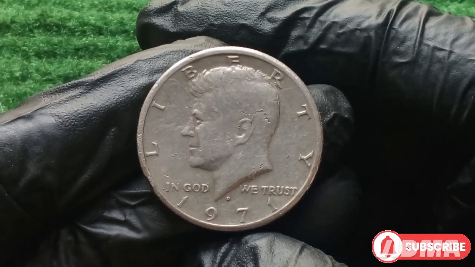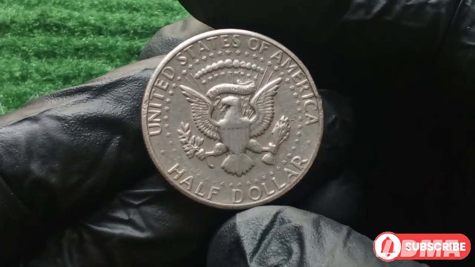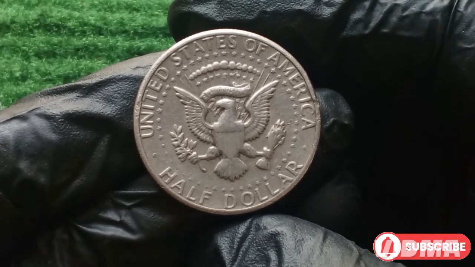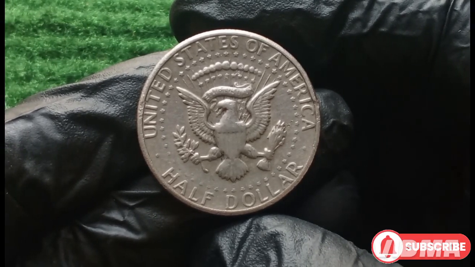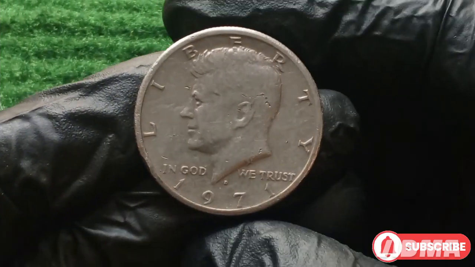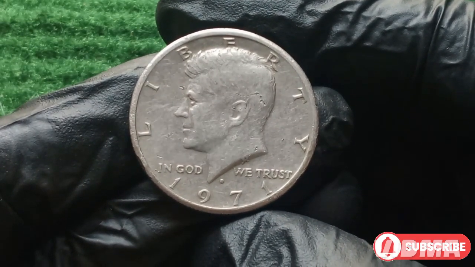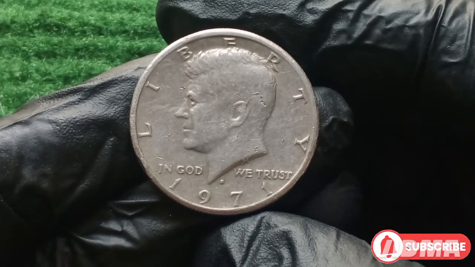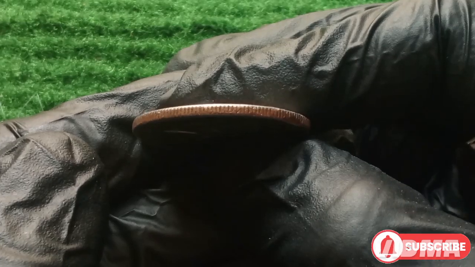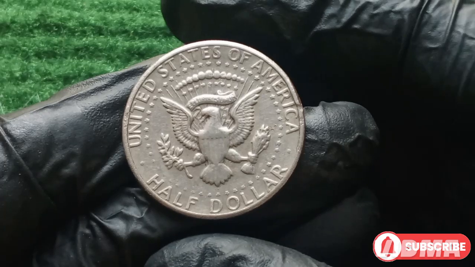Strike sharpness. Strong details in Kennedy's hair and the eagle's wings. Die errors. Look closely at the Liberty and In God We Trust for any doubling or distortion. Weight. The official weight is 11.34 grams. Anything significantly different could signal a wrong blank or fake. Professional grading. If you suspect your coin is special, getting it graded by PCGS or NGC can dramatically increase its market value.